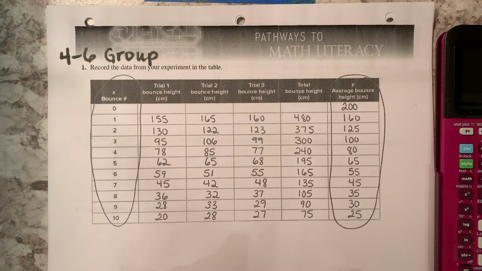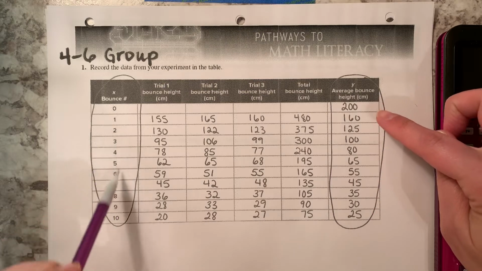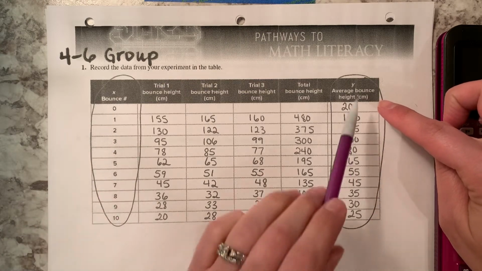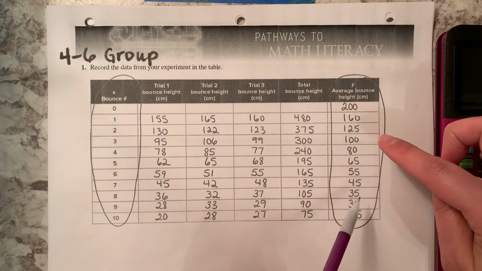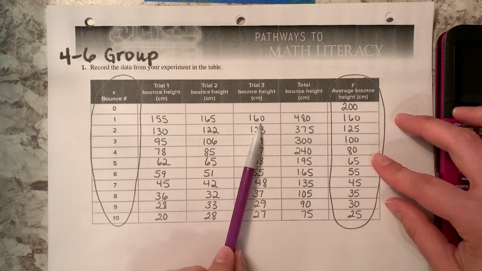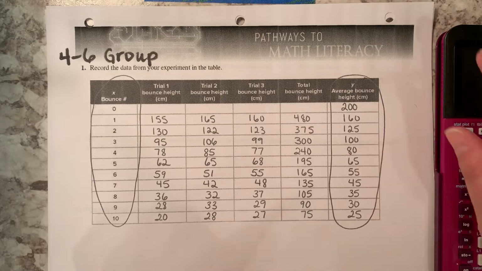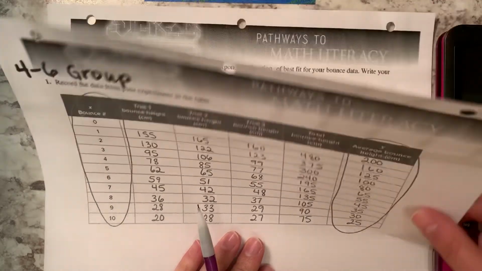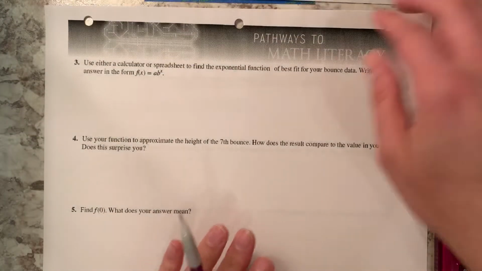So what we're going to do is take the X, which is the number of bounces, and the Y over here, which is the average bounce height for all the trials that they did. So we're going to sort of steal this data and answer the questions. All right, so I'll keep that data handy.